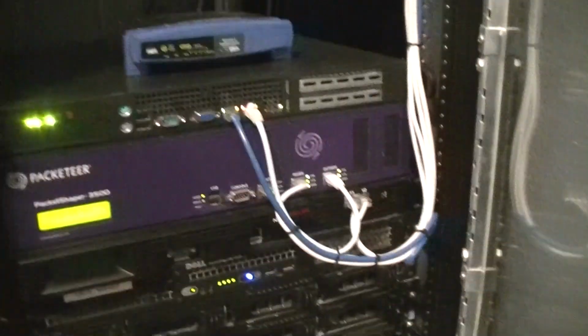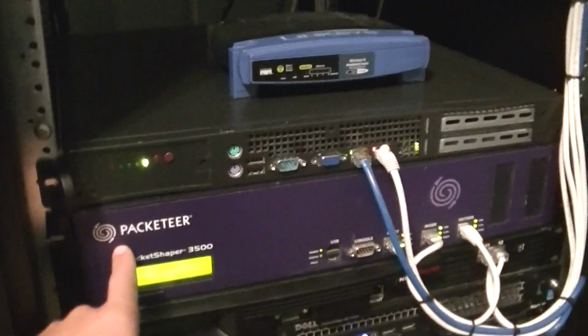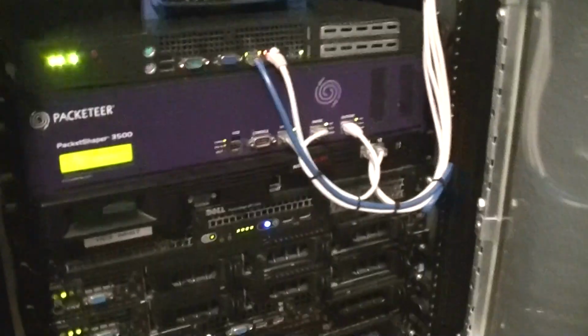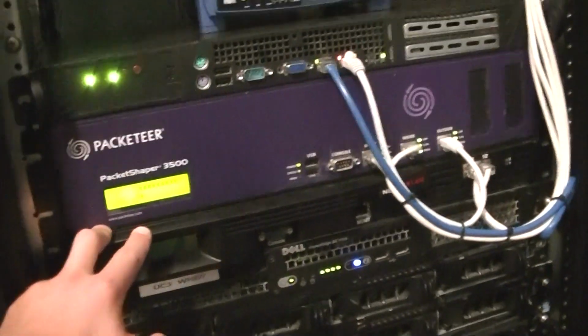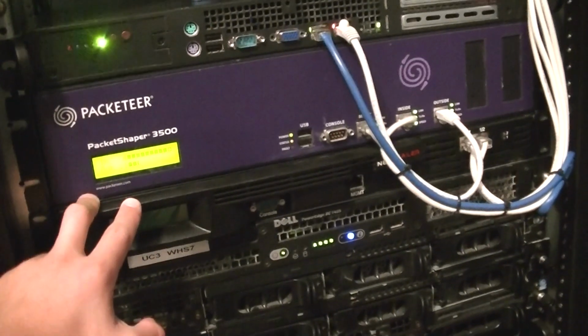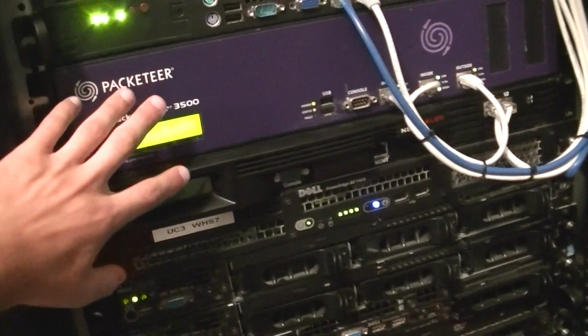Hey guys, what's up? Today I'm gonna go ahead and show you guys the Packeteer Packetshaper box. I'm gonna go into detail on that. Just go ahead and do a quick brief explanation of it, and then we'll look at the web interface and stuff online, exactly like all the controls for it and what this box does.